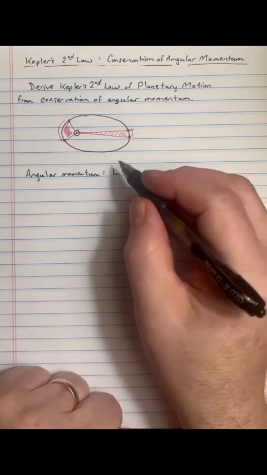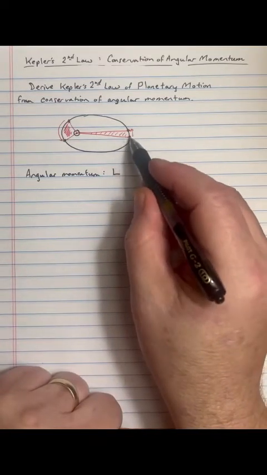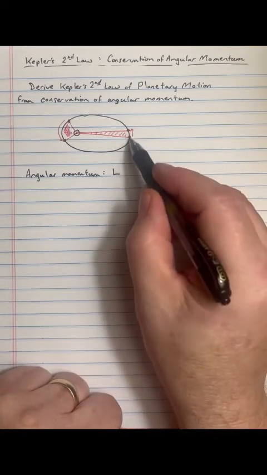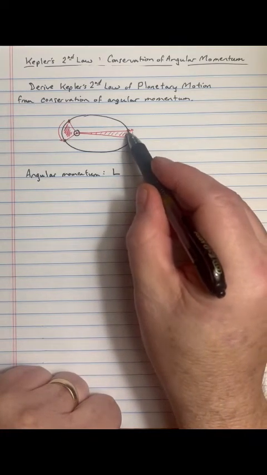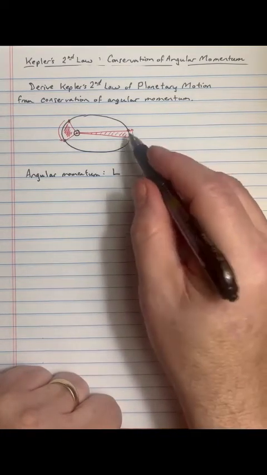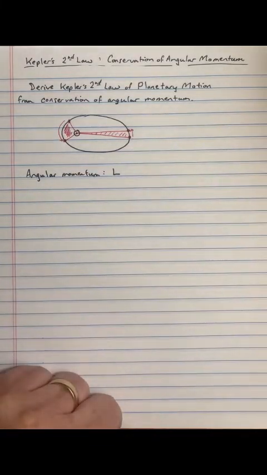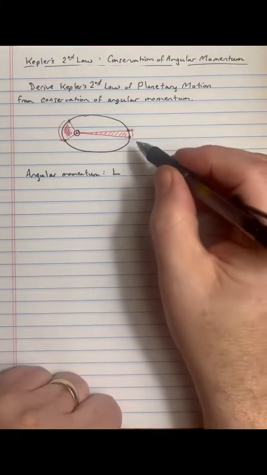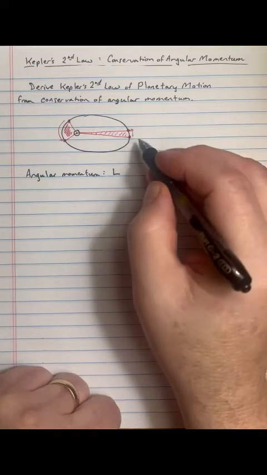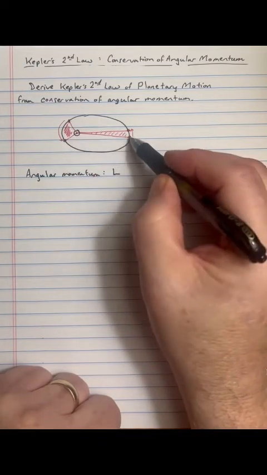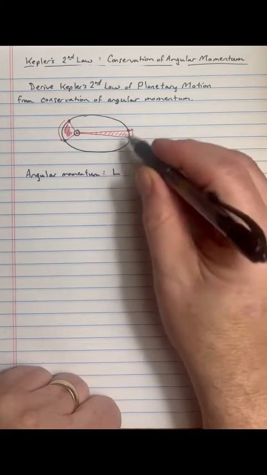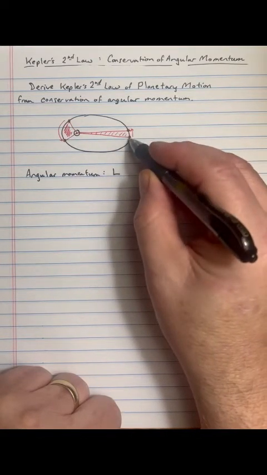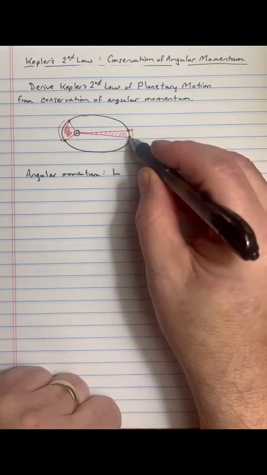Now, what is the angular momentum of an object in orbit like this? So we're going to pretend, for our purposes here, that the planet or moon or asteroid or comet or whatever it is is a point-sized object. They aren't, of course, but compared to the distances, even the closest ones are to the sun, it's very tiny. So we can assume that the object itself has no size, but it does possess a mass.